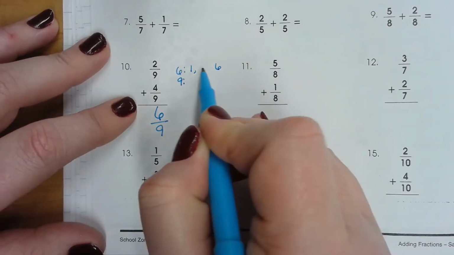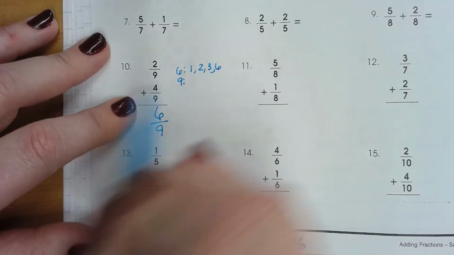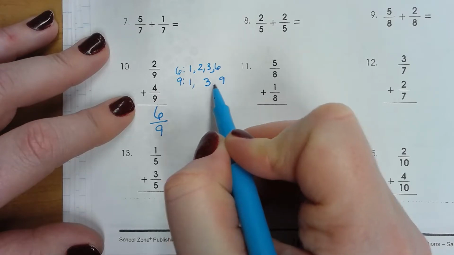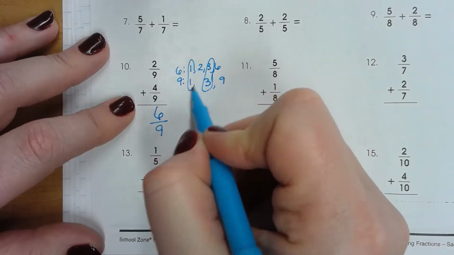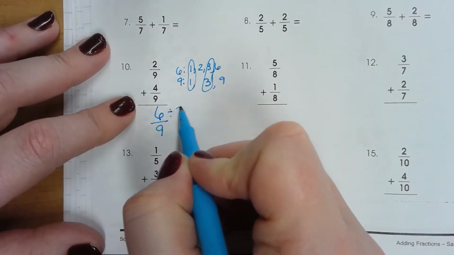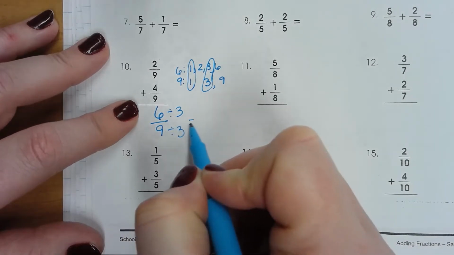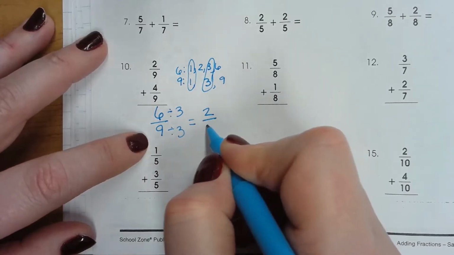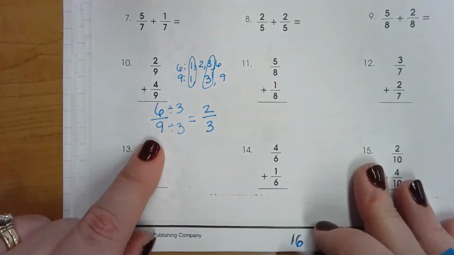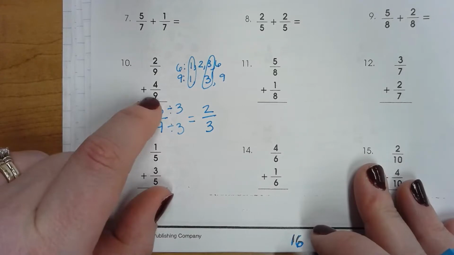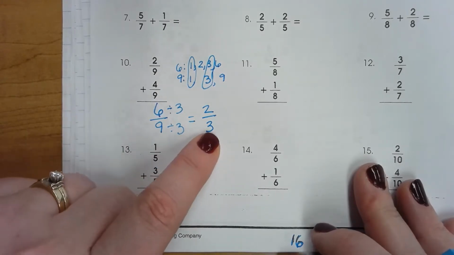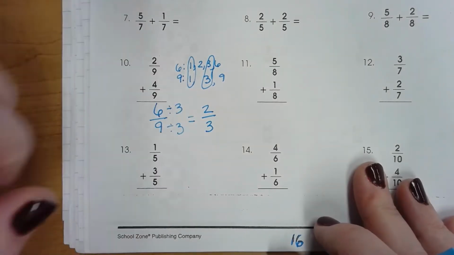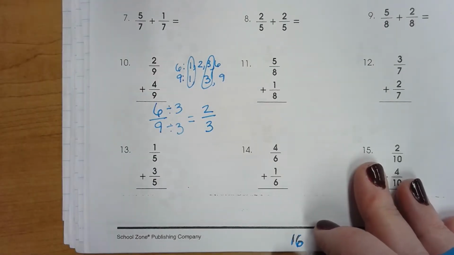1 times 6, 2 times 3 are my factors of 6. 9, 1 times 9, and 3 times 3. So they have a 3 and a 1. That means I can divide by the 3 to find simplest form. 6 divided by 3 is 2. 9 divided by 3 is 3. So 6/9 was my adding answer, but then I simplify it and I get 2/3. Because if I have 6/9 of a pizza, that's the same as 2/3 of a pizza. Okay?